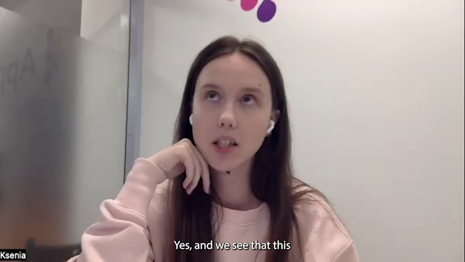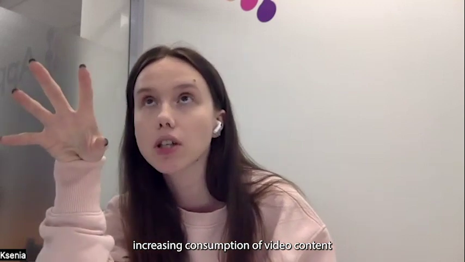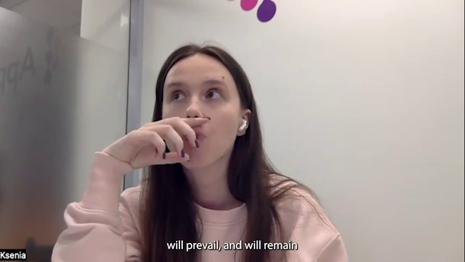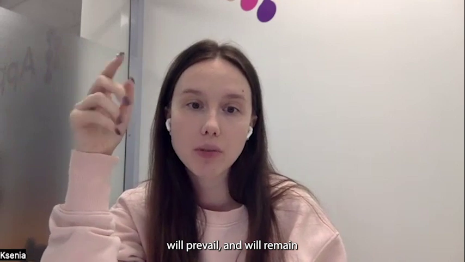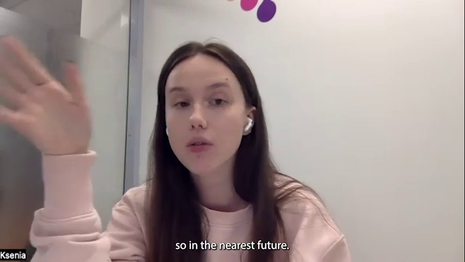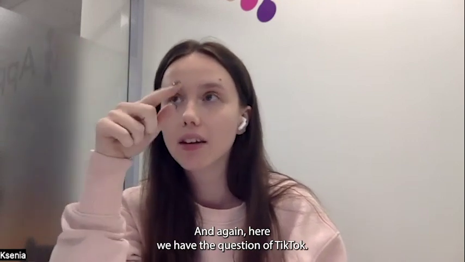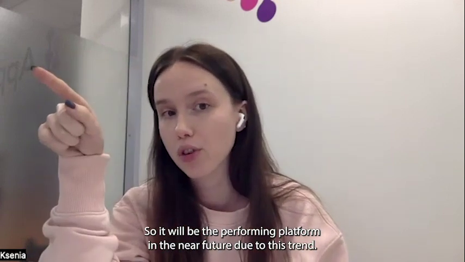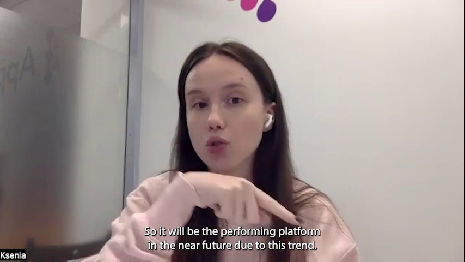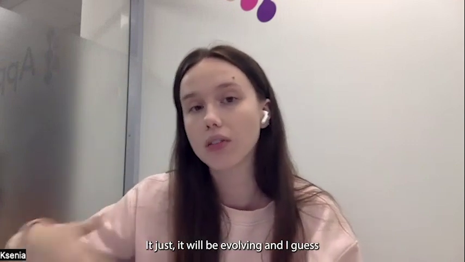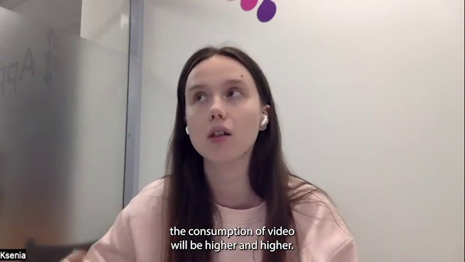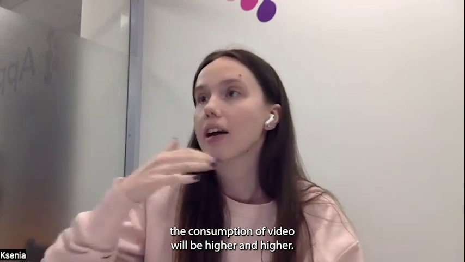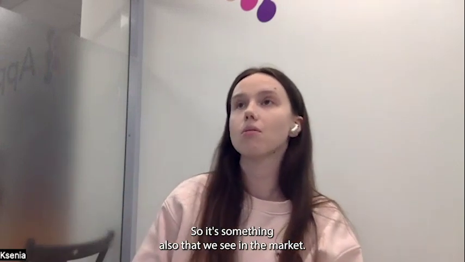Yes, and we see that this increasing consumption of video content will prevail and will remain so in the nearest future. And again, here we have the question of TikTok. So it will be the performing platform in the nearest future due to this trend. It will be evolving, and I guess the consumption of video will be higher and higher. So it's something also that we see in the market.